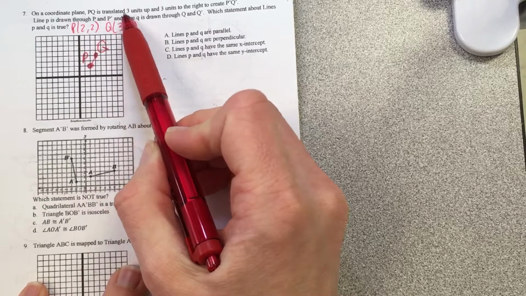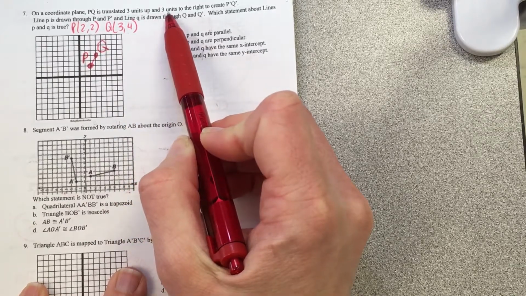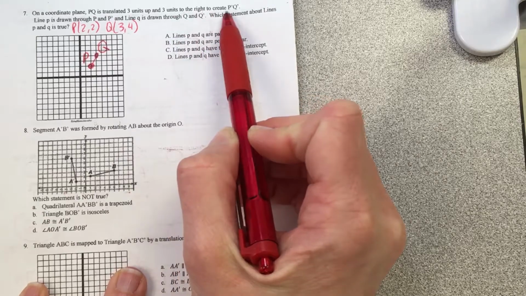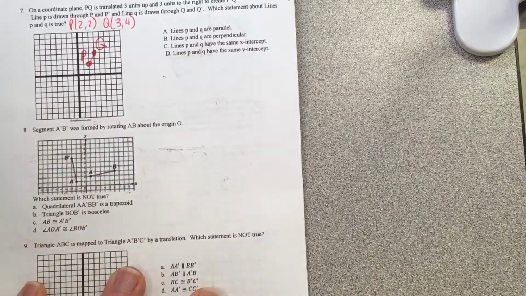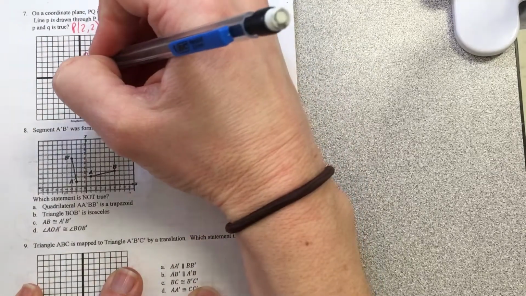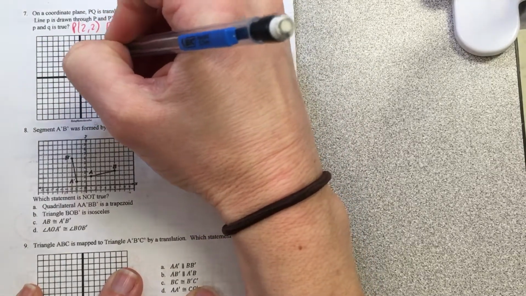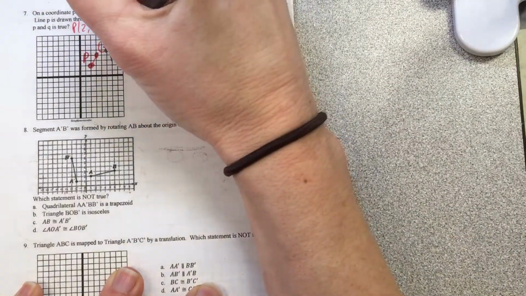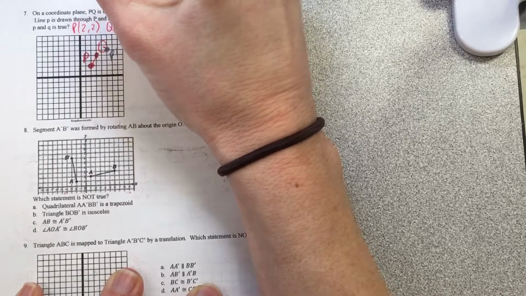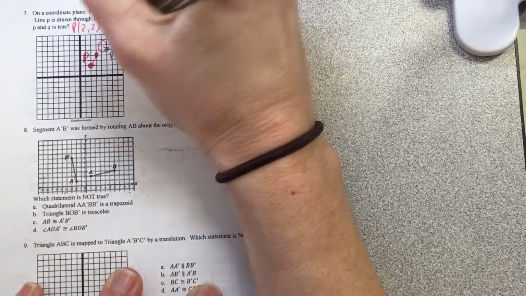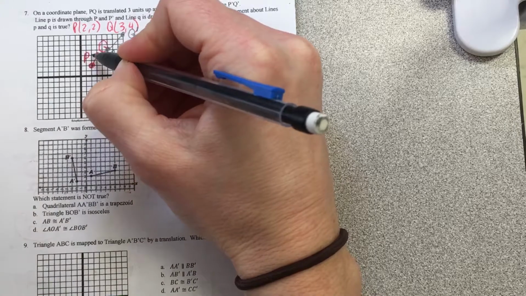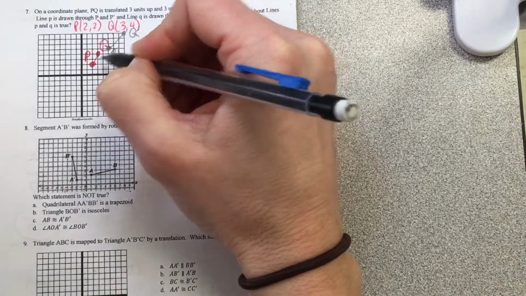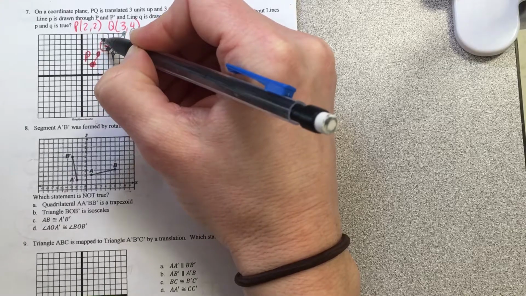All right, so we picked 2 points to experiment with. On the coordinate plane, PQ is translated 3 units right and 3 units up to create P prime, Q prime. So what do we need to do with each of these points? 3 up and 3 right. Okay, so I'll start at P, up 3, right 3. So that puts me at P prime. And then I need to do the same thing with Q. I need to go up 3 and over 3. So that's Q prime. Wait, I did something wrong. Up 3, right 3. That's P prime. And Q up 3, right 3.